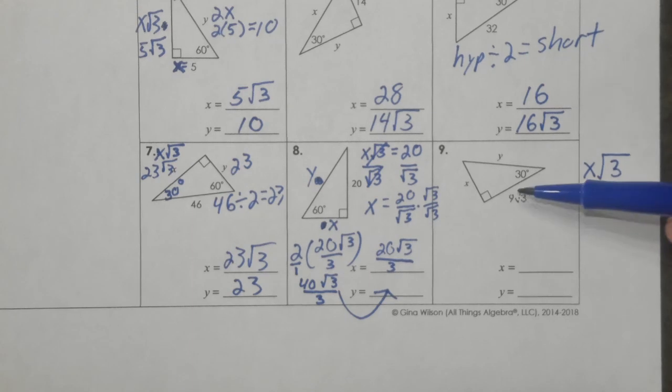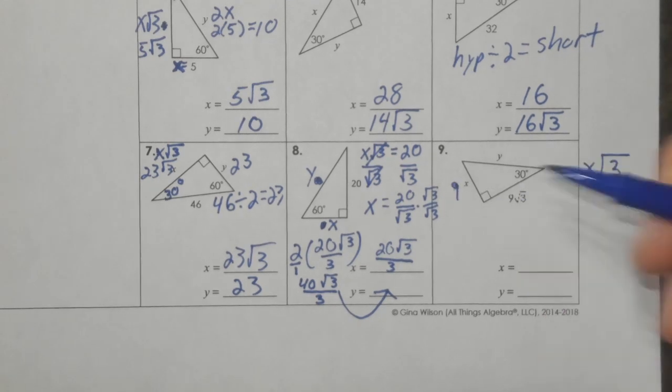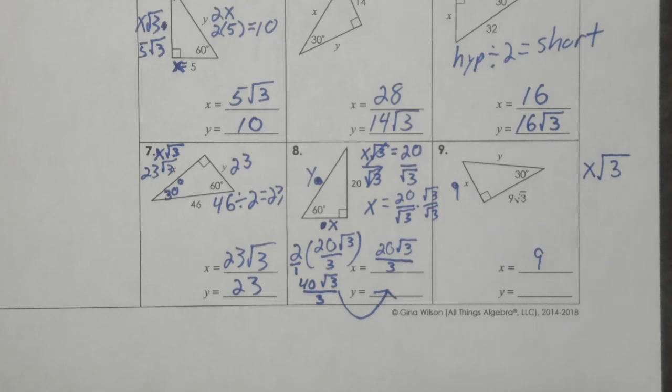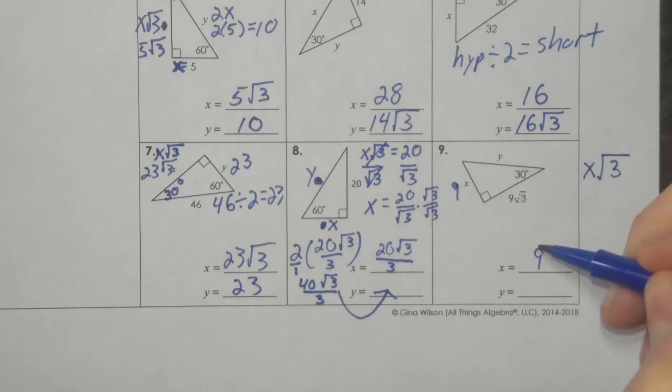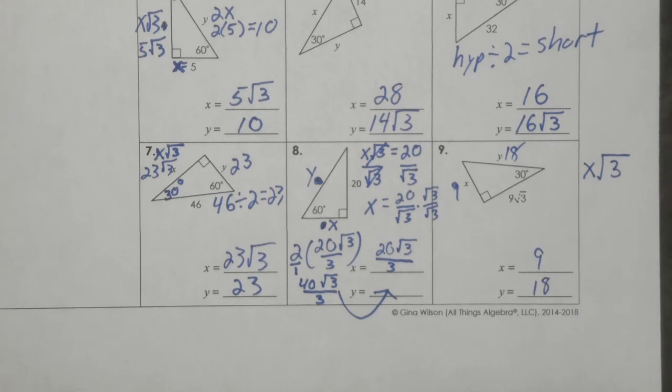Well, in this problem, 9 is being multiplied by the square root of 3. So that has to be the short leg. So the short leg is 9. Well, that was pretty simple. And then we've said if you take the short leg and you double it, that's what the hypotenuse is. Well, what's 9 times 2? 18. So y is 18.